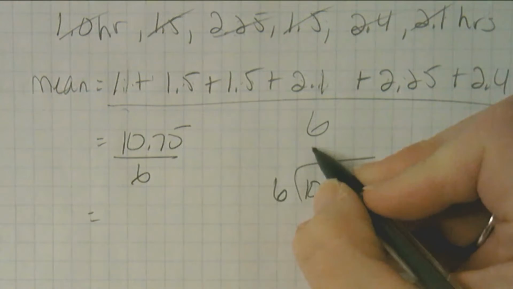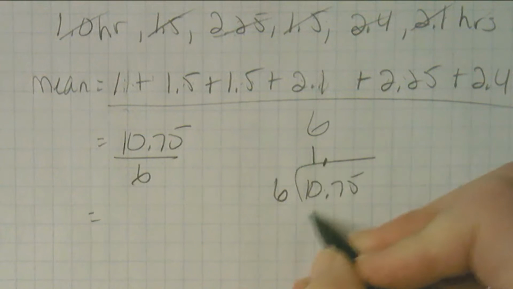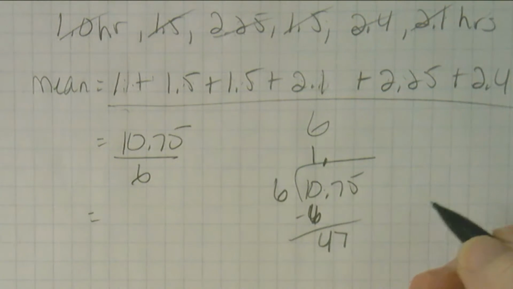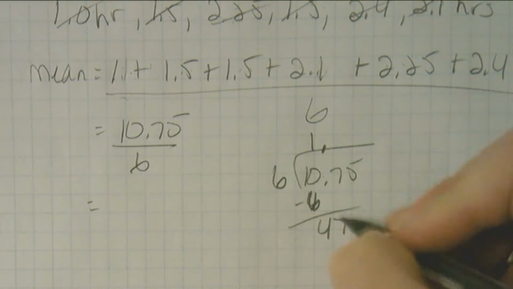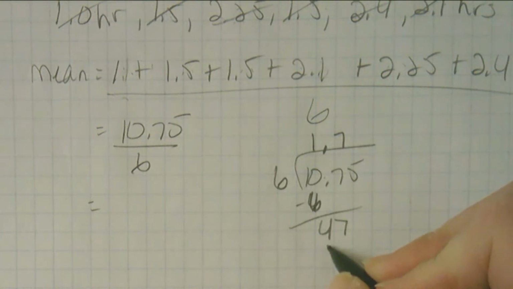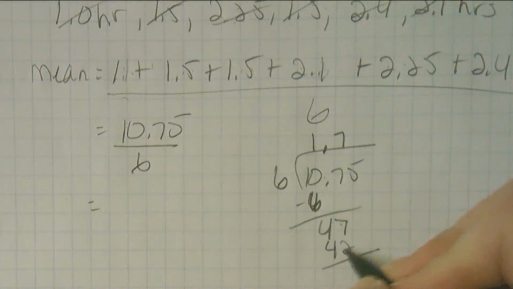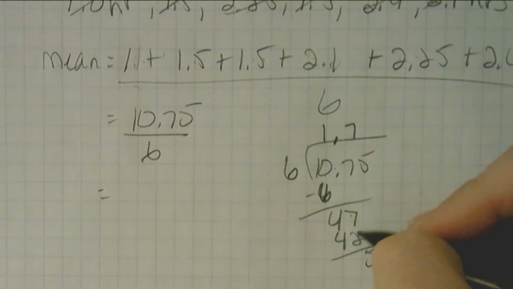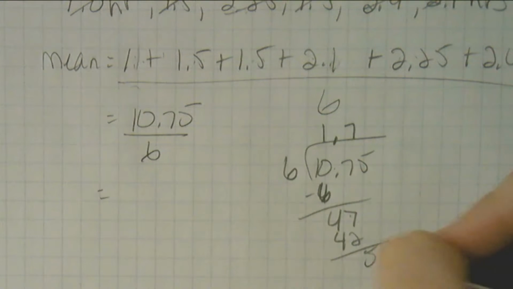6 divides into 10 once. That's 6, so that's a 4. Bring that 7 down. It divides into 47 7 times, so that's 42. 55, if I did that right. All right, divides into 55.